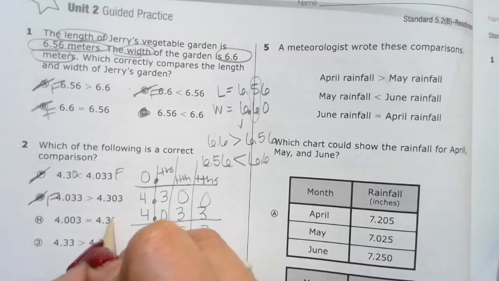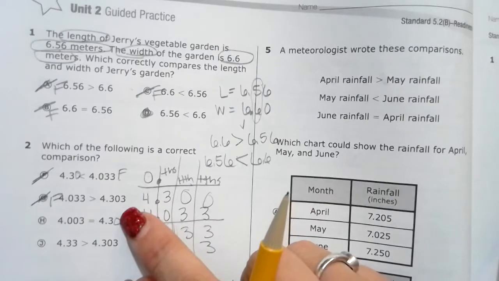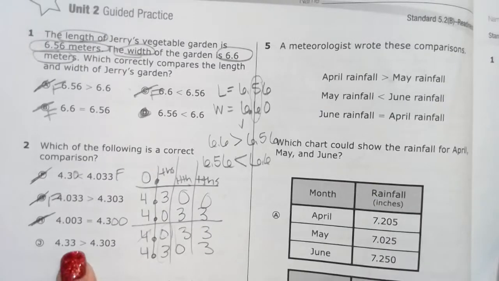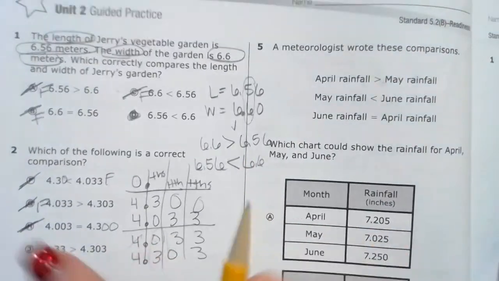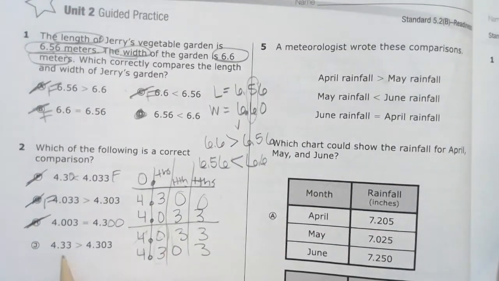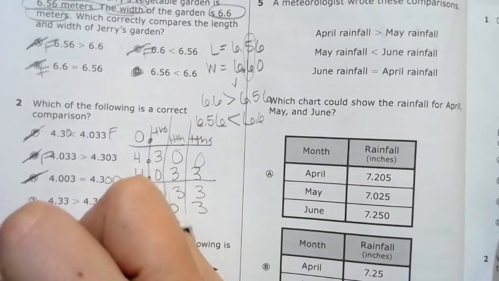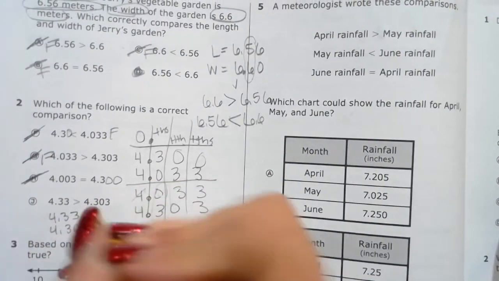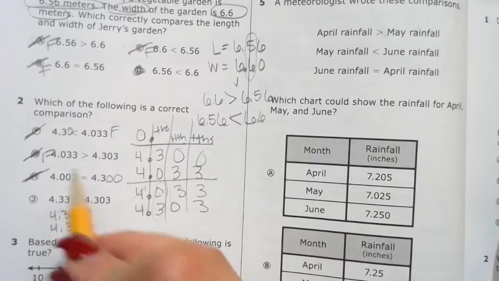And I can add zeros onto the back of these to make them look the same. So I have $4 and $4.30. Are those going to be equal? No, they're not equal. So $4.33, is that greater than $4.30? Yes. Again, you have to line them up using your money. So here, if I did 4.33, 4.303, put a 0 in there. 4.330. This is where it changes, and that 3 is greater than 0. So this one is true.